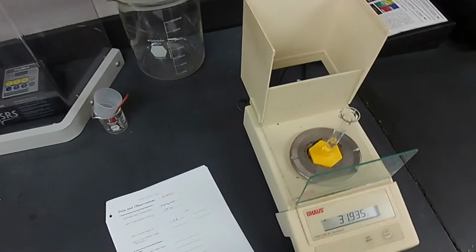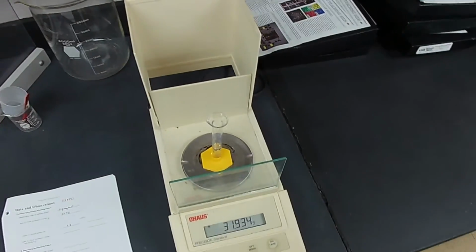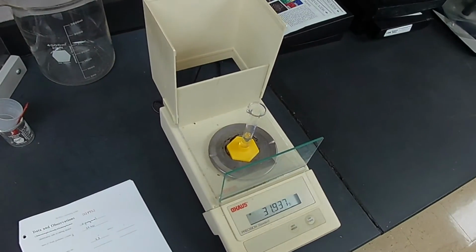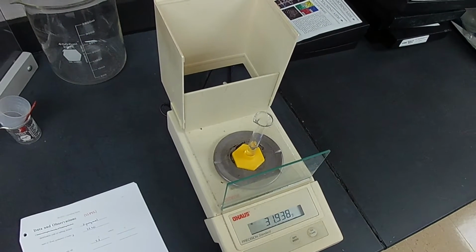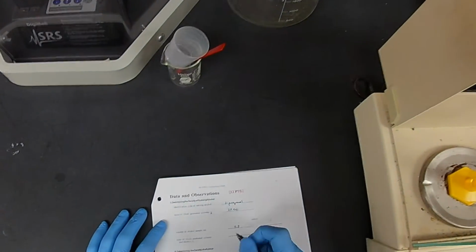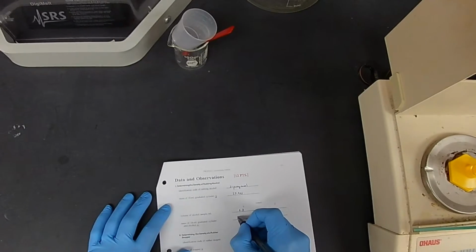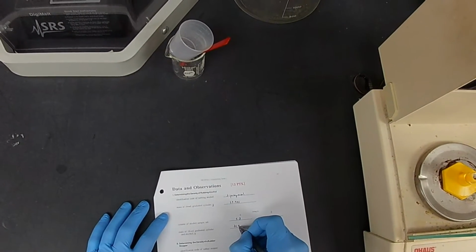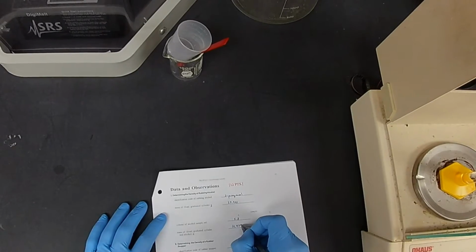And I keep forgetting my paper. 31.939. 31.939 grams. Okay. Now what are we going to do?